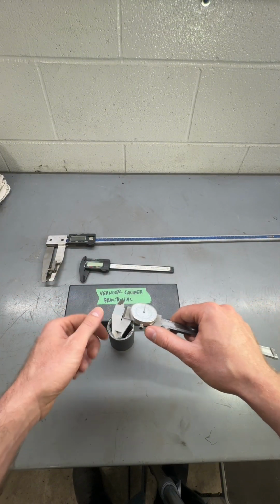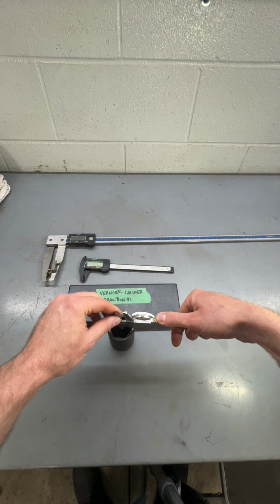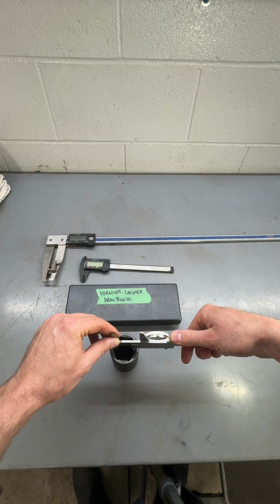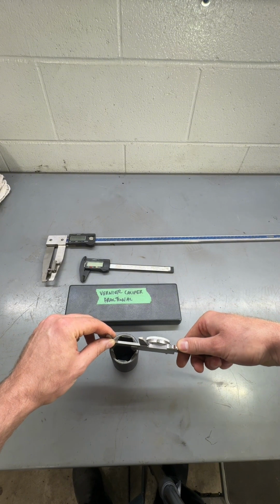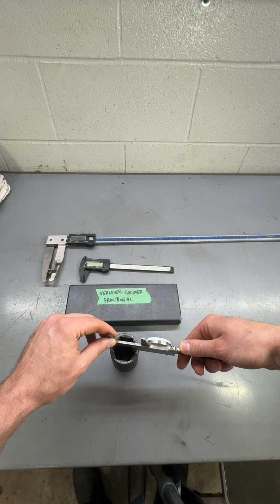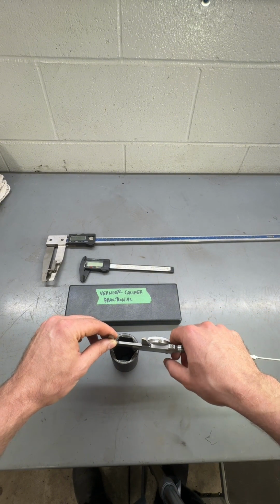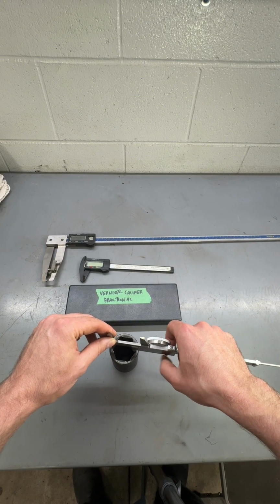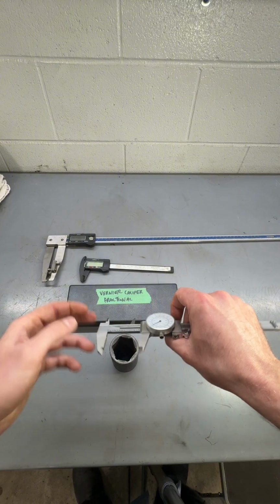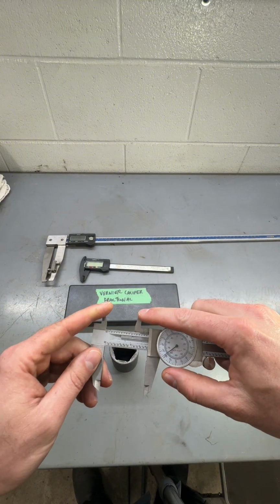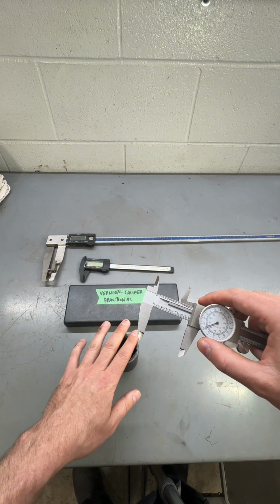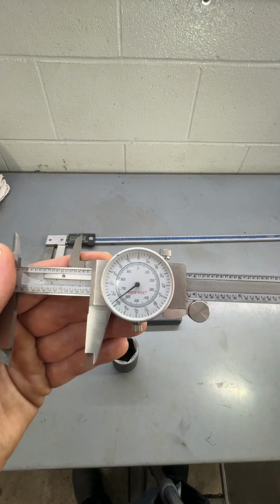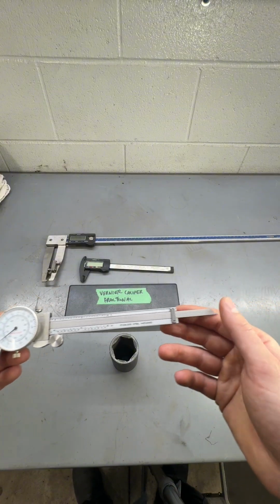Using this socket here, students would be required to open the jaws just as before, gently, until we are within the object that we are wishing to measure the inside diameter of. Using the lock nut, we've tightened it down and we have taken the inside measurement of this socket. Following that, we would record the value received and move on to depth.